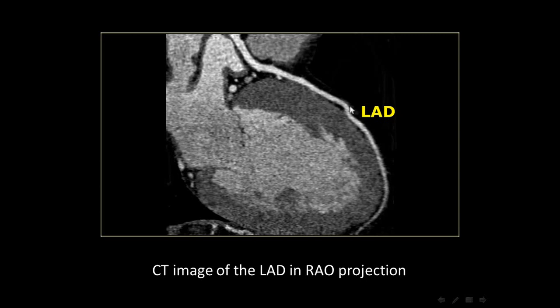This is the left anterior descending, running in the interventricular groove and supplying mainly the left ventricle. Yeah, this is two chambers. This is actually a right anterior oblique projection.